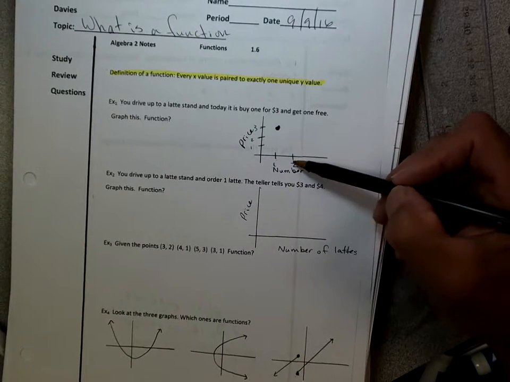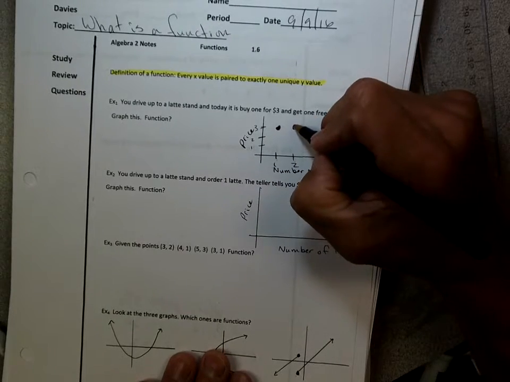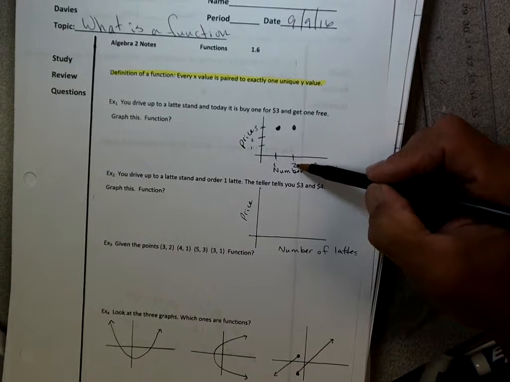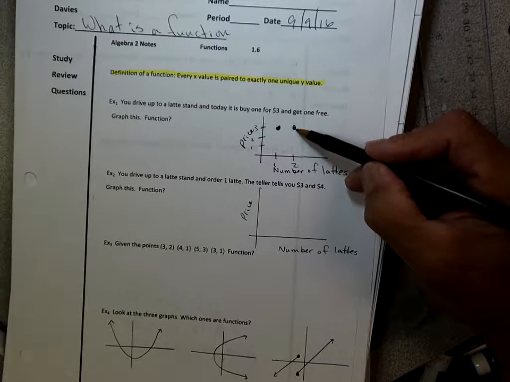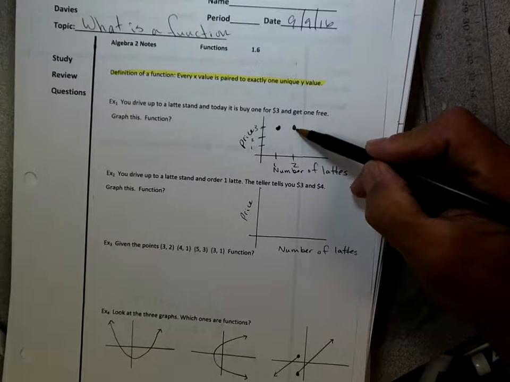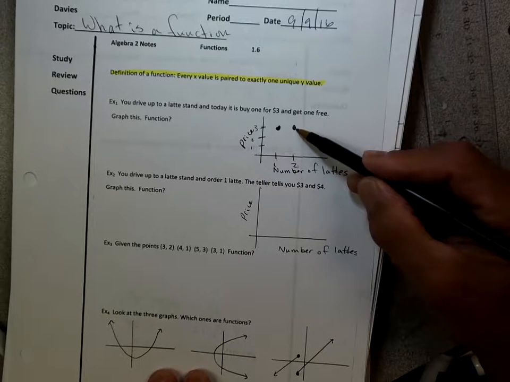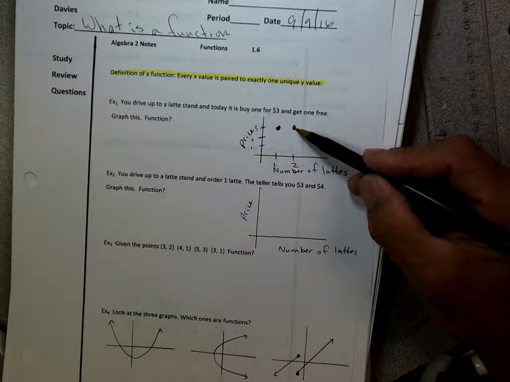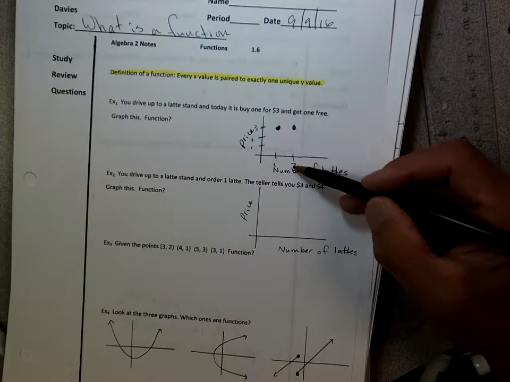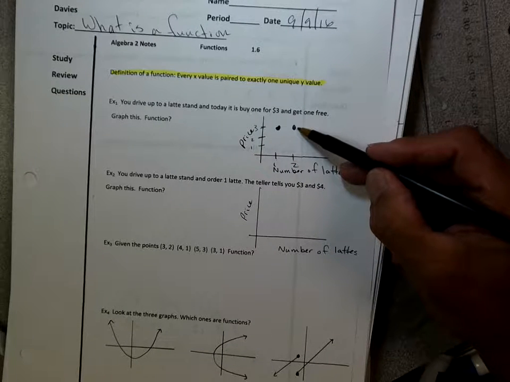Now the second latte is still only going to cost me $3, but that's okay because if I buy two lattes, it's still only going to cost me $3. It's not like two different prices. Buy one, get one free. So two lattes is still going to cost me only $3, right? I buy the first one for $3. The second one is still just $3, right?